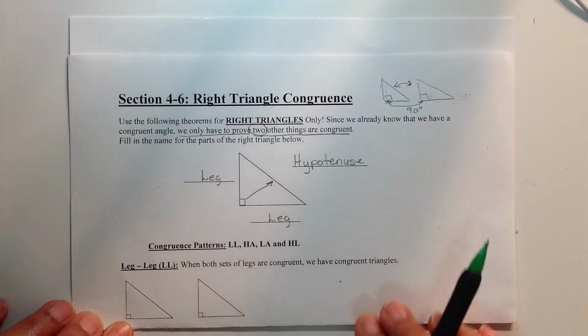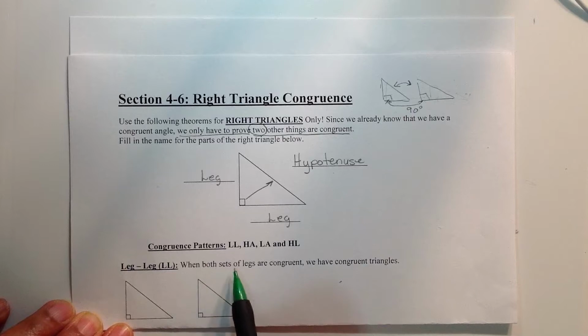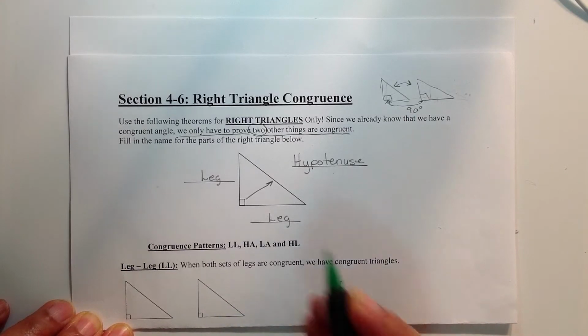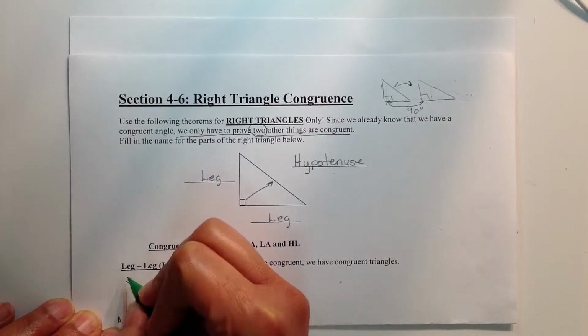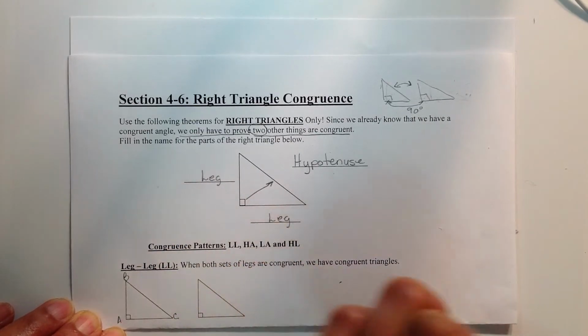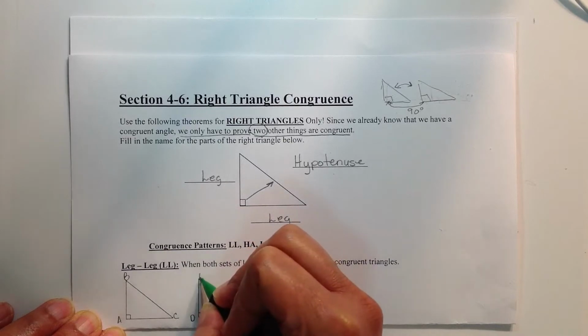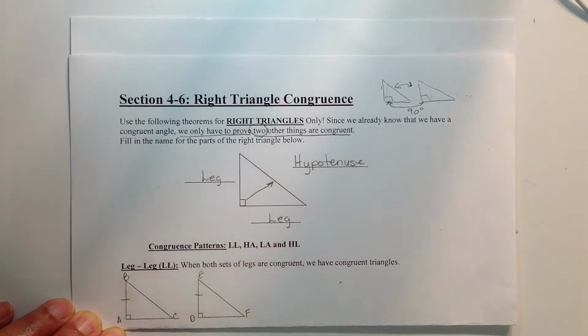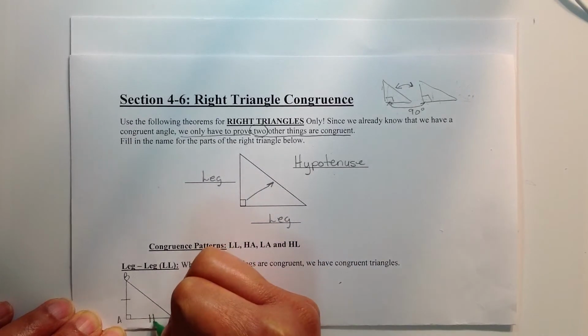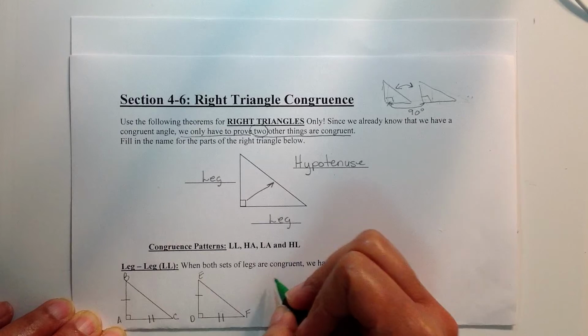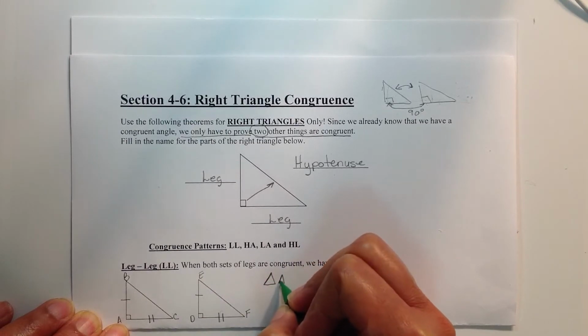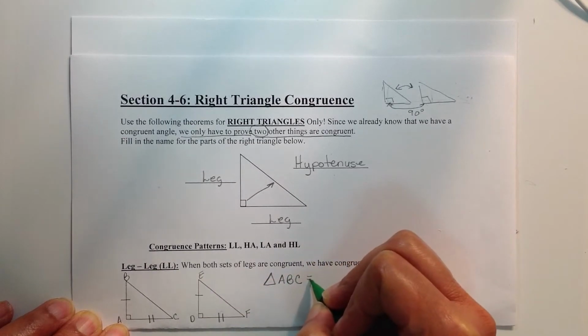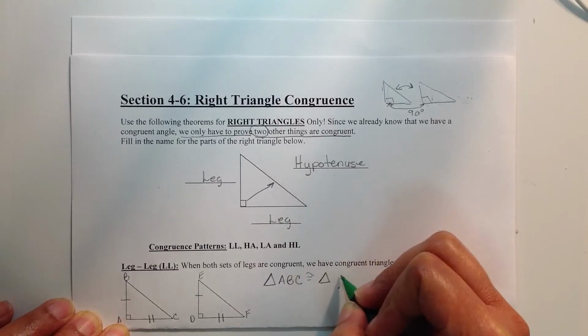So let's start with the first one. When both sets of legs are congruent, we have congruent triangles. So in the example here, if we have triangle ABC and triangle DEF, and we know that these two legs are congruent and the other two legs are congruent, we can say that triangle ABC is congruent to triangle DEF.